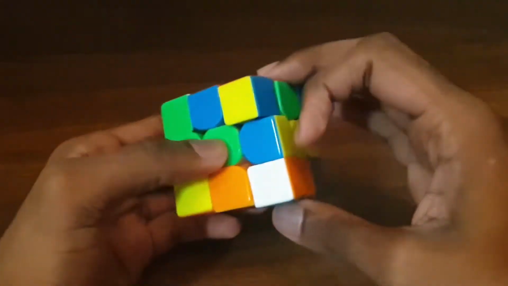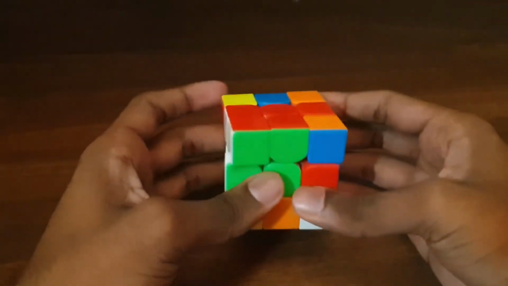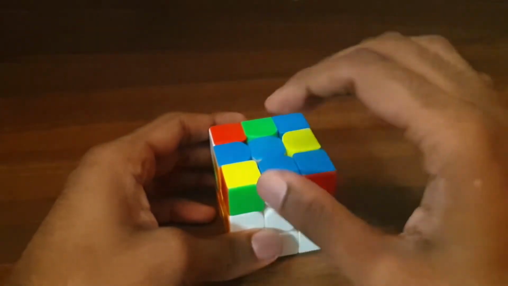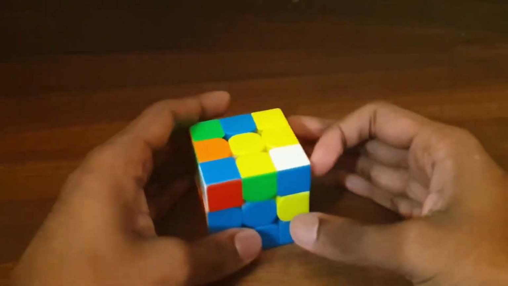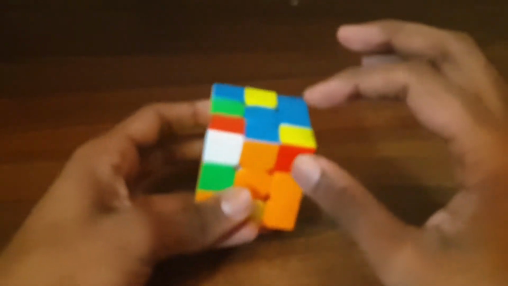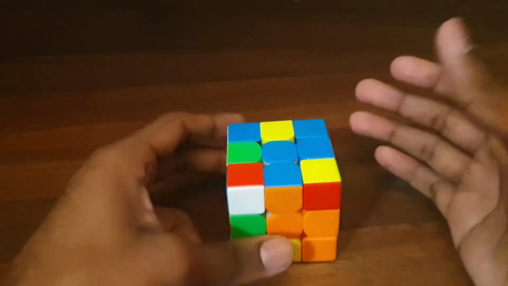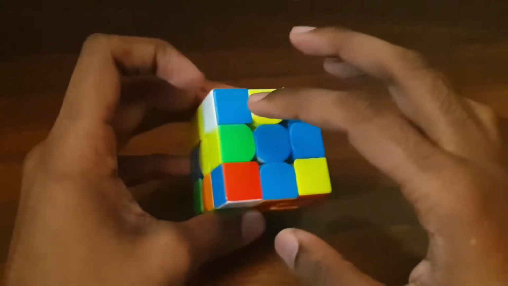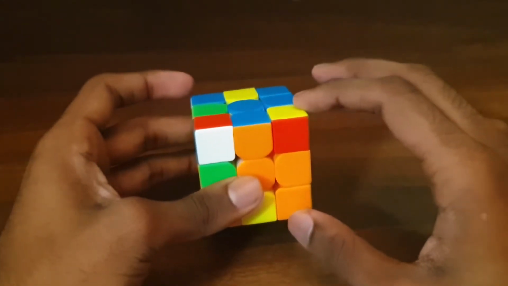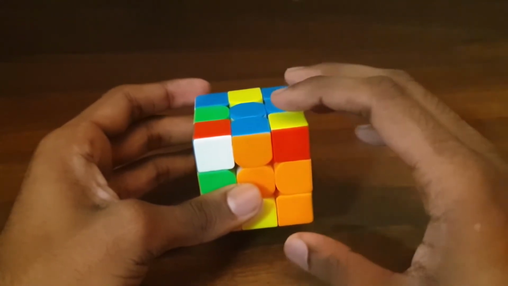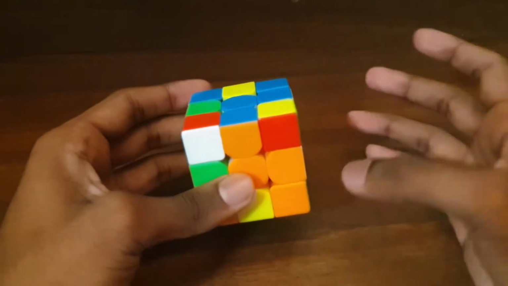J-perm. Now we got our first bar, so we have to solve 3 more bars. Okay, for us this has already been solved, which is lucky, and I just need to bring this corner here. Well, I can do a Y-perm. Yeah, I think the Y-perm will be the best one right here.